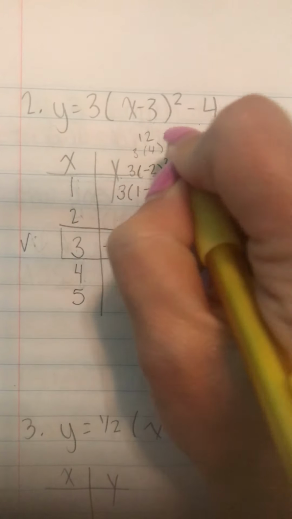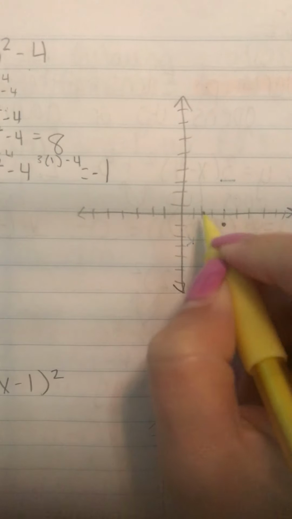Now before we graph it, which way is our graph opening, up or down? You should have said up because it's positive. So now let's graph. 3, negative 4 over 1, 2, 3, down negative 4. I put a V for my vertex. Now I go 4, negative 1. I do 2, negative 1.